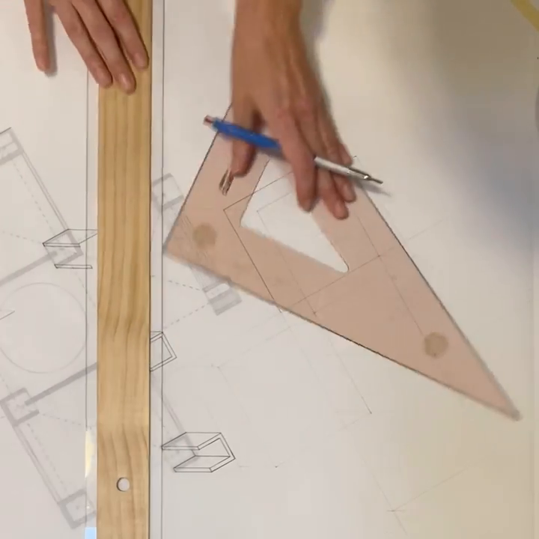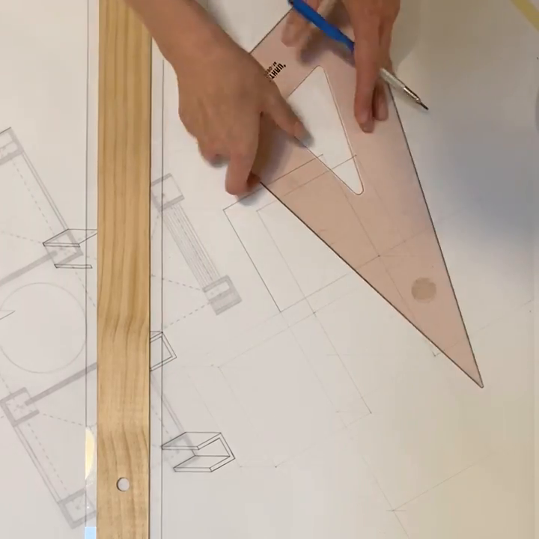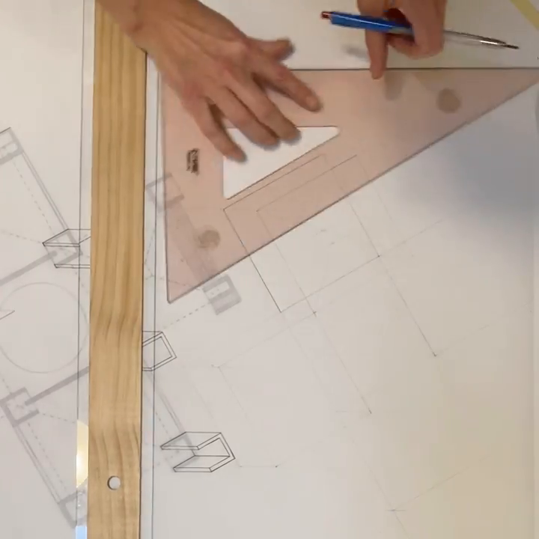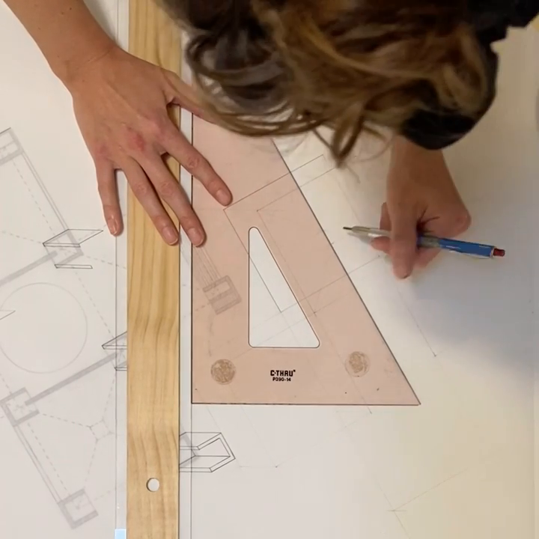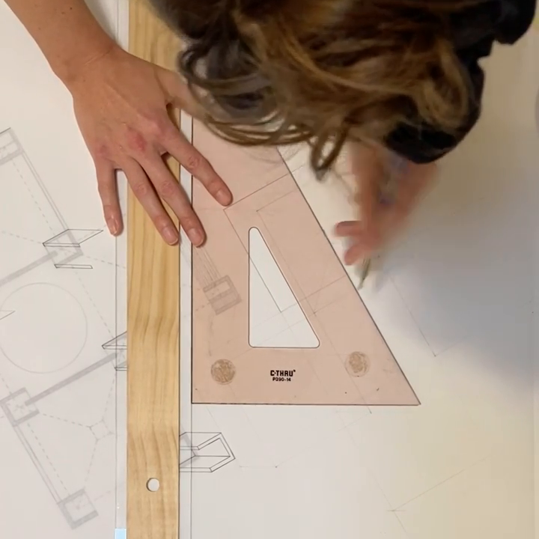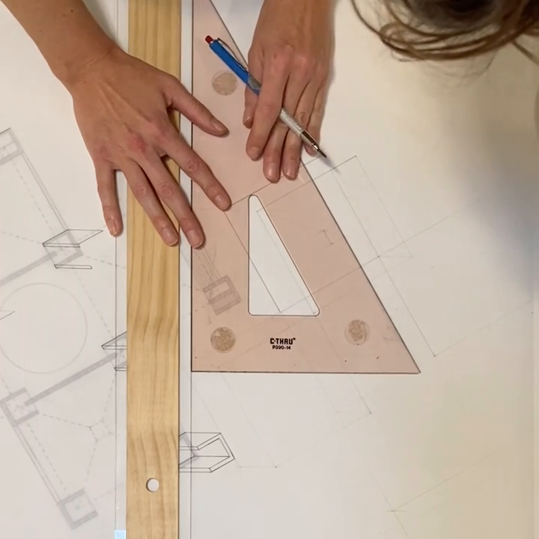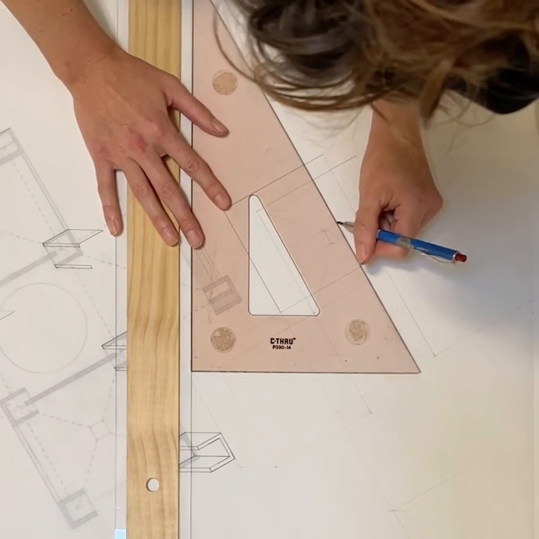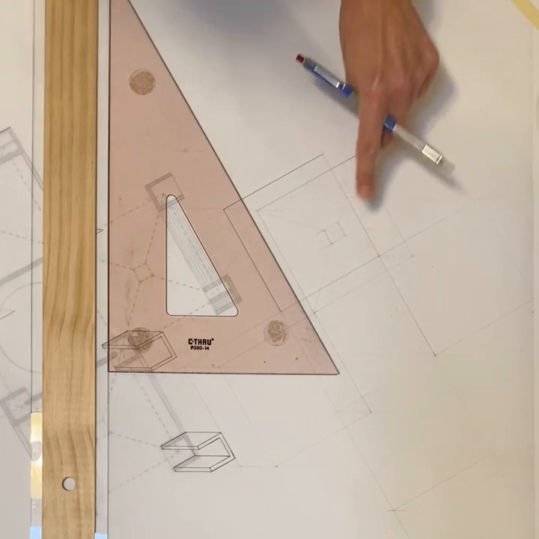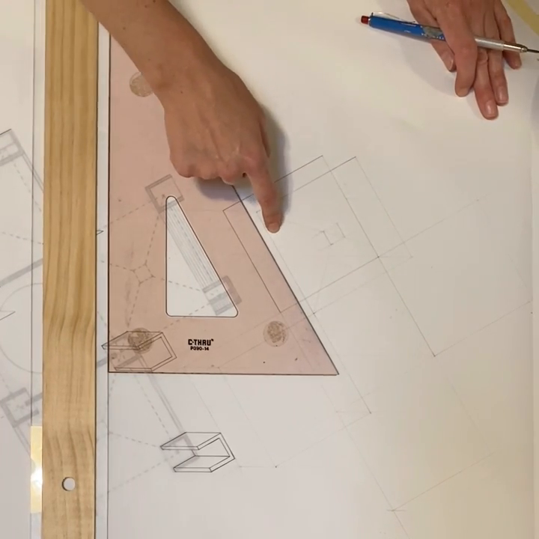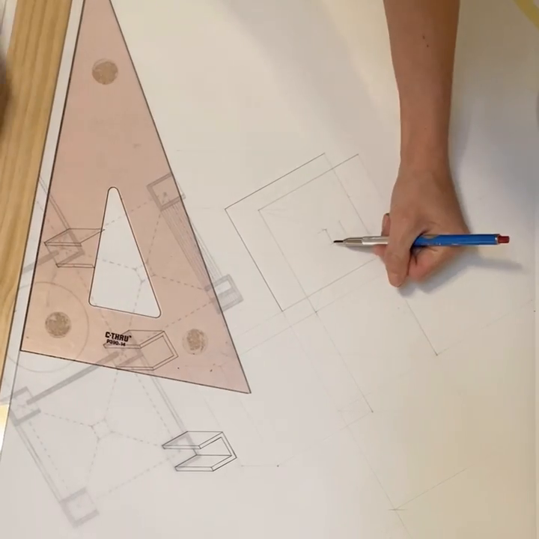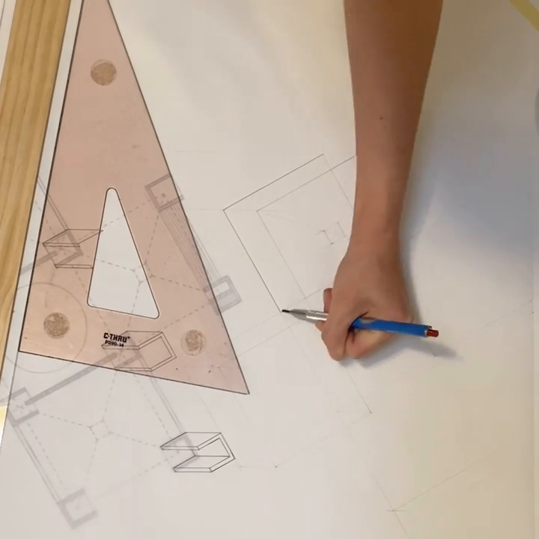And then where those intersect, I'm going to draw the rest of my square in there. And now I have the square opening in the top that's centered on the top plane of my box, and from these corners I can now connect back down.